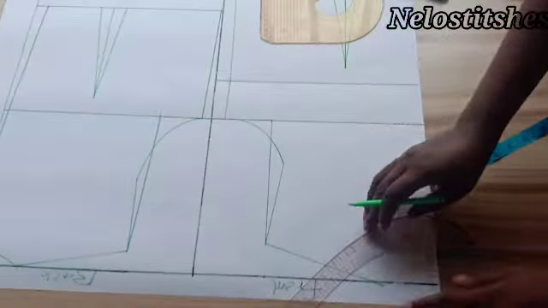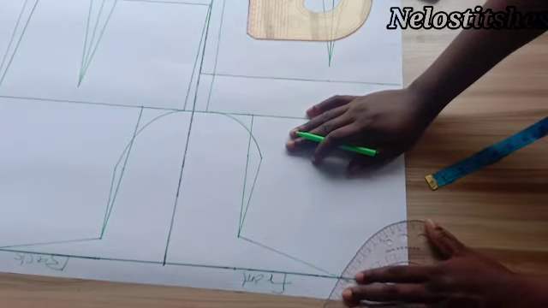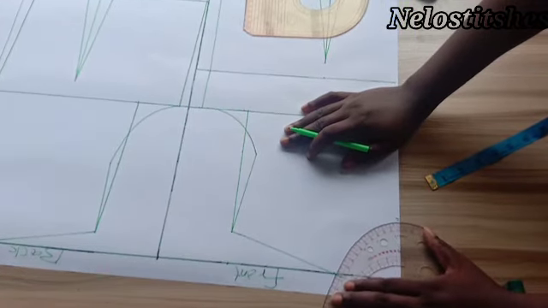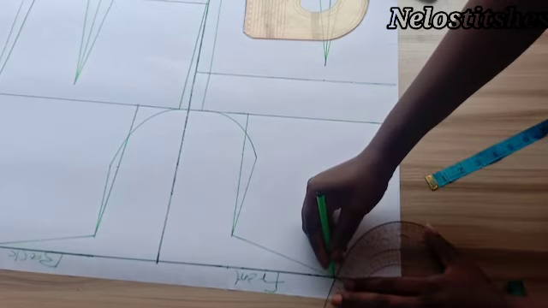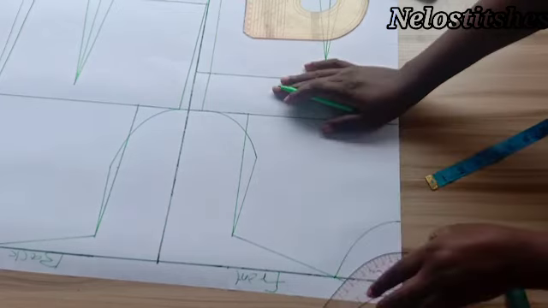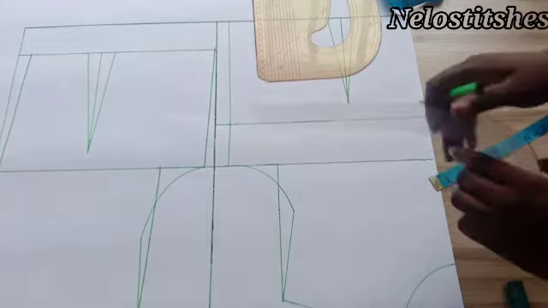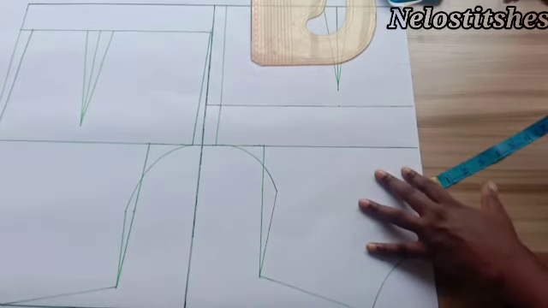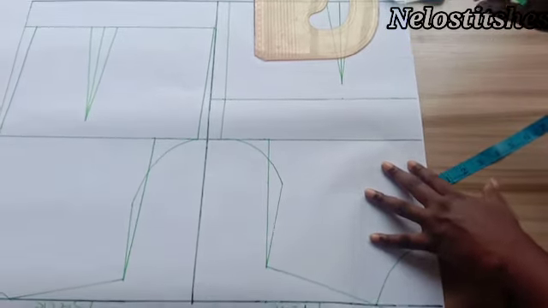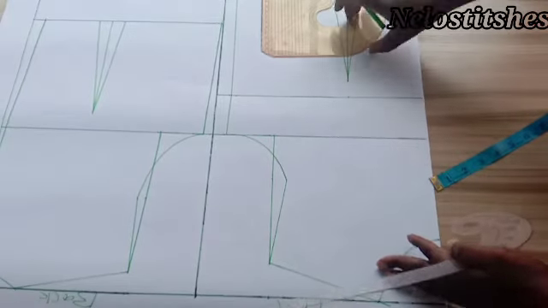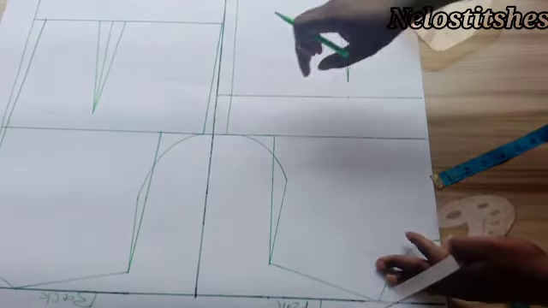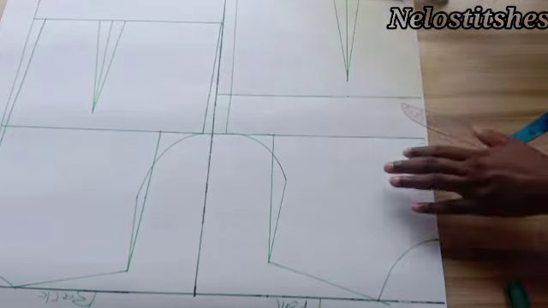I've curved my back neckline. Now I'll curve my front neckline. Remember, we marked 3 by 3 for the front neck, and we mark 3 by 1 for the back neck. Okay, so try to take accurate measurements. Okay, so I may be uploading a video on how to take perfect or accurate measurements later.